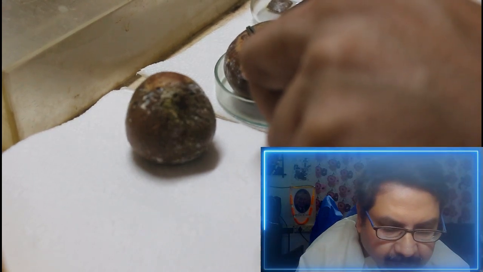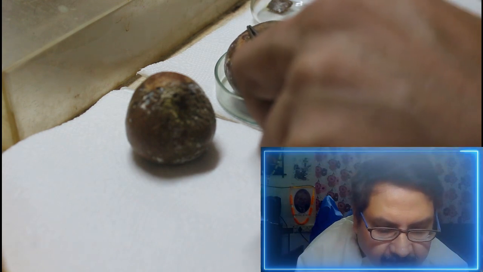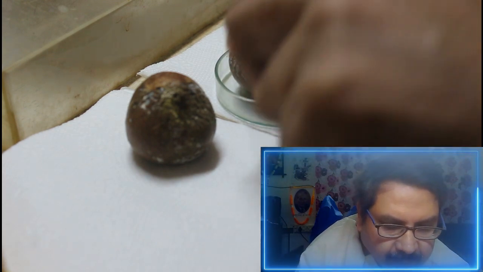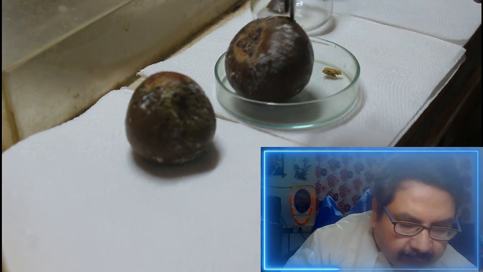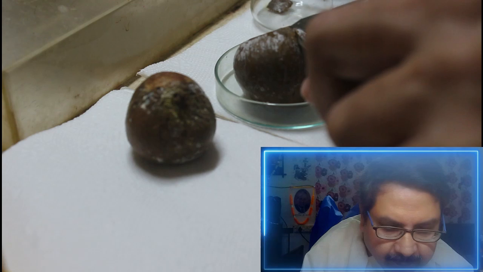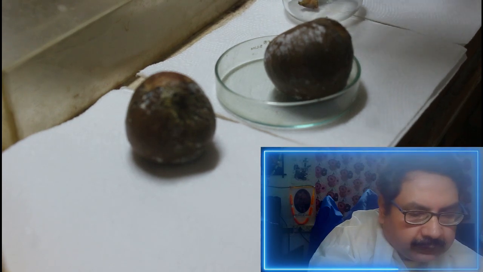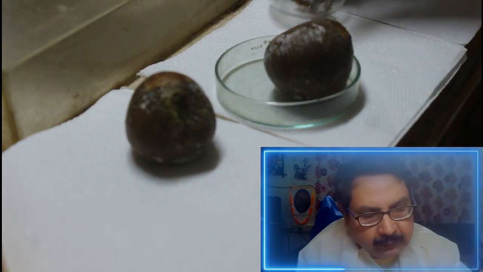So here is the host. We have to cut the host, and with the help of the forceps, the fungus is out. So just putting it inside. So this host is over, we can leave it.